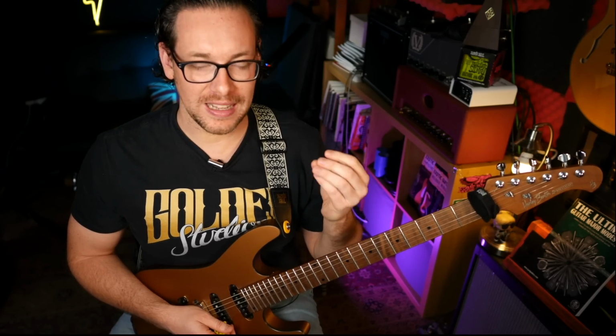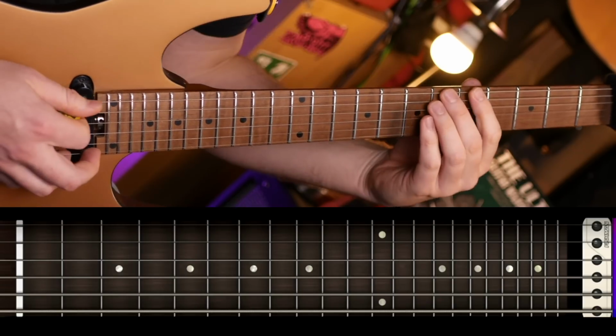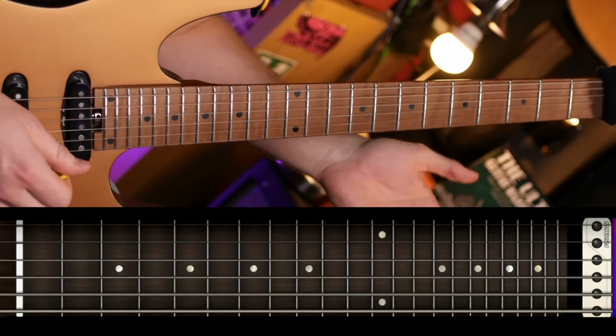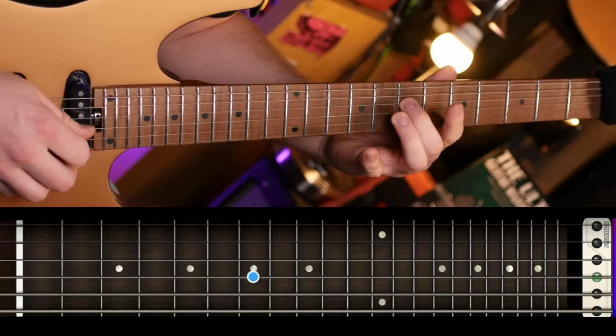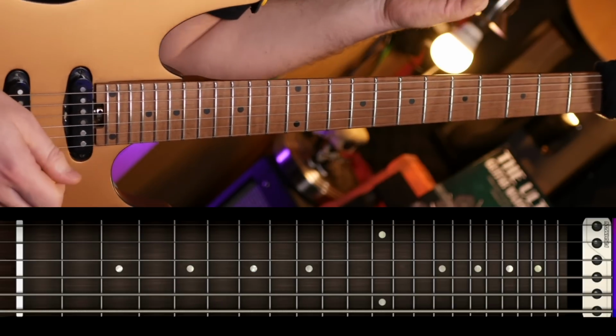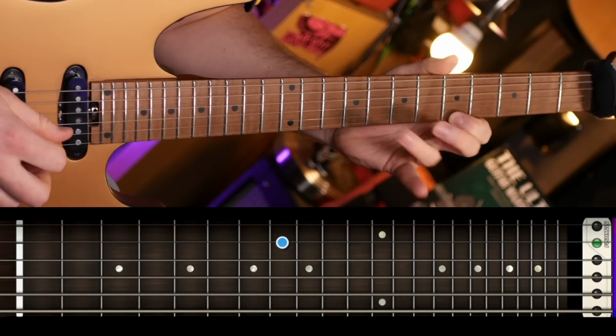Now, if we want to get a bit darker, a really key note for Phrygian is that flat 2. We've got one here and one here on the low E string. We've also got one here. We need to aim for these notes to really get the Phrygian feel with the minor pentatonic.